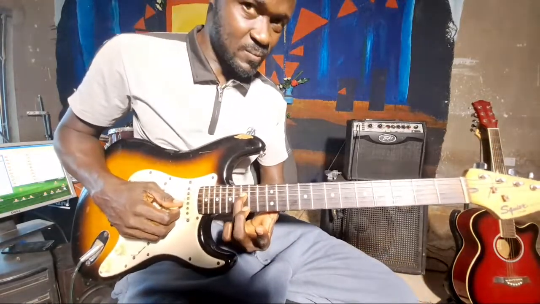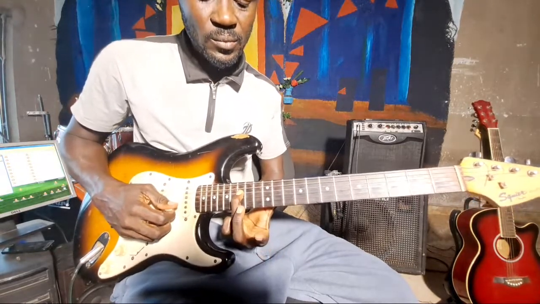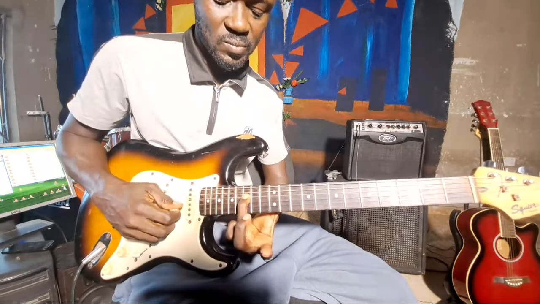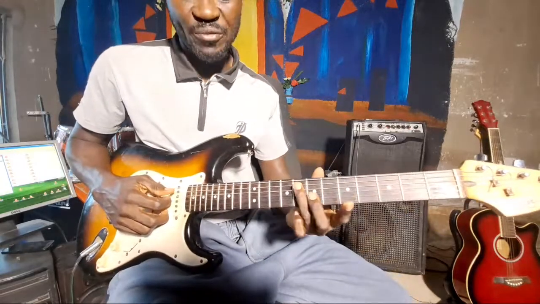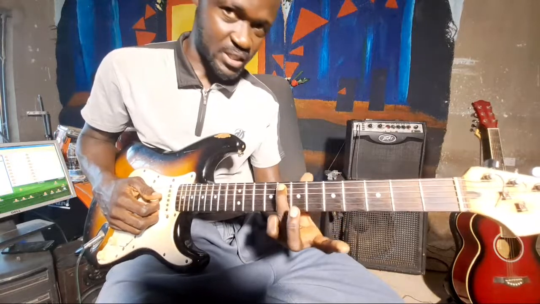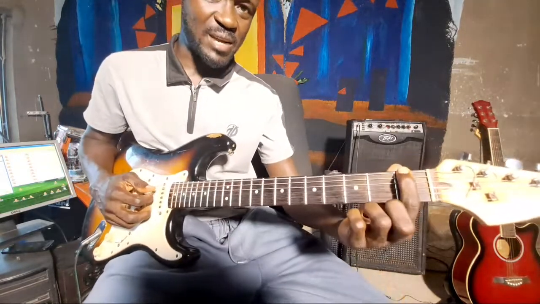We have the F note at the 15th position here. Then we have it on the fifth string, 8th position, and on the sixth string, the first position.